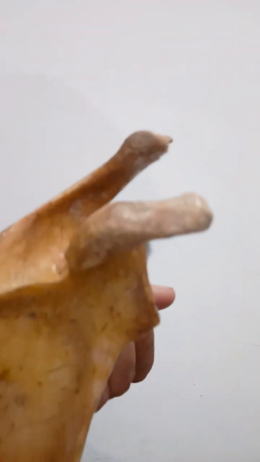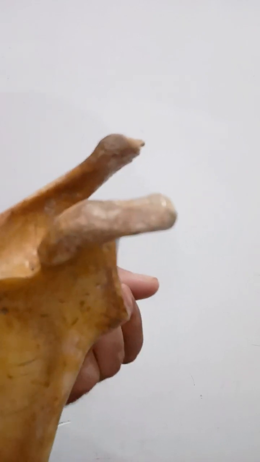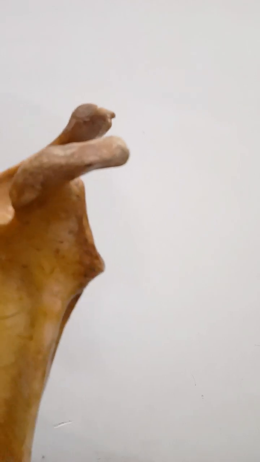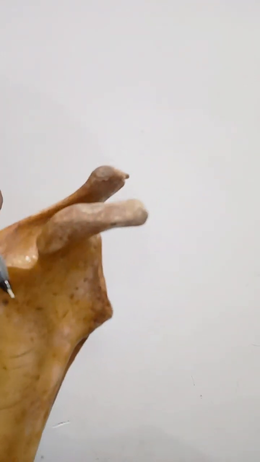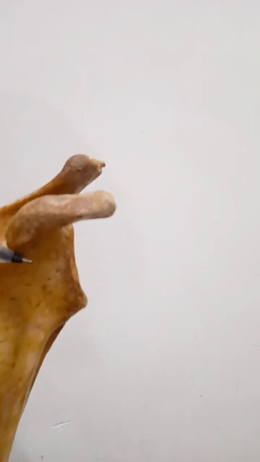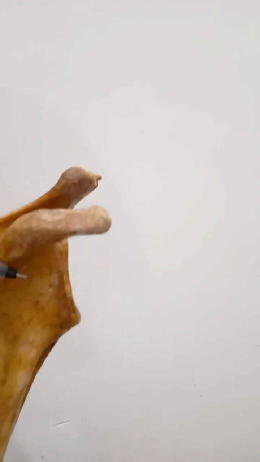Next is the spinoglenoid ligament. This is the spinoglenoid notch, and here the ligament is present between this notch and the glenoid cavity. The suprascapular vessels and nerve pass deep to it. Here is the suprascapular notch and the transverse ligament. The suprascapular vessels lie above the ligament, and the nerve passes through the foramen below. But in the case of the spinoglenoid ligament, the suprascapular vessels and nerve pass deep to it.